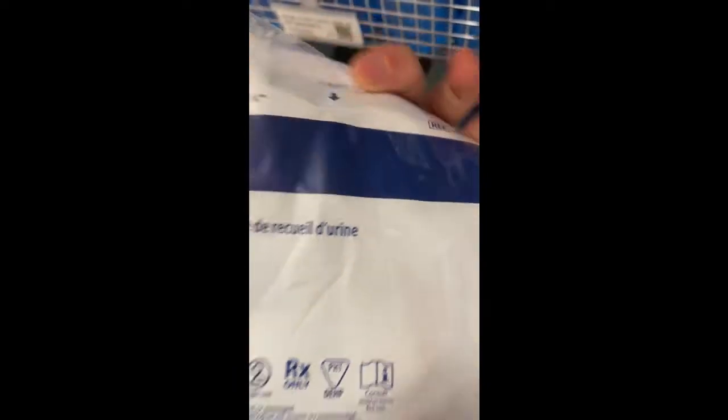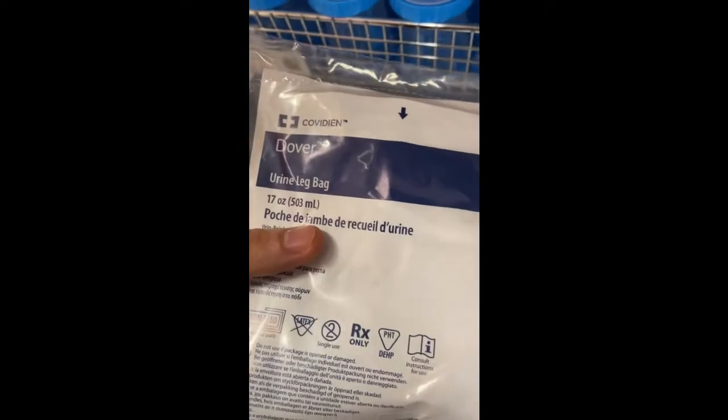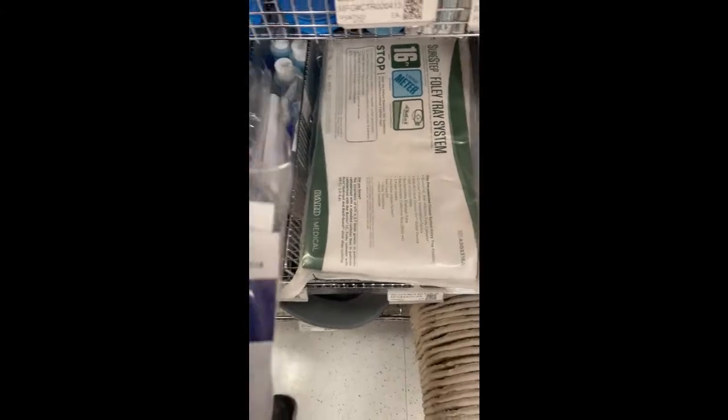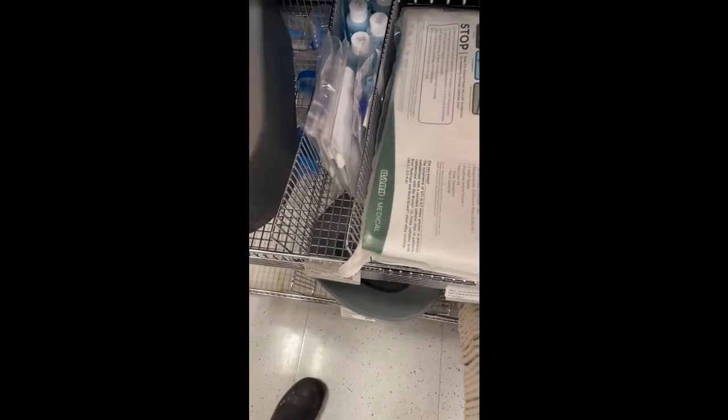So here's a bedpan for patients who don't want to get up to go to the bathroom. Here's a urine leg bag. So when you send the patient home with a Foley catheter, which is over here, it's a sterile procedure, so you don't want to open that now. It comes with a big box, and when they're going home, they can't have a huge box. So you would have a leg bag over here. It goes on the leg.